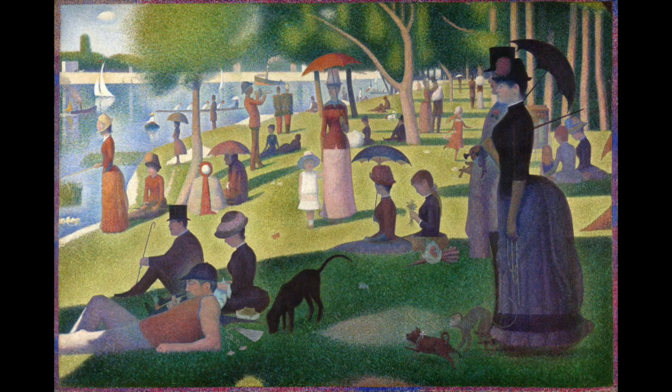This is a painting by Georges Seurat. And you'll notice that he filled the entire canvas with his painting. There's something everywhere. There's not a lot of negative space.